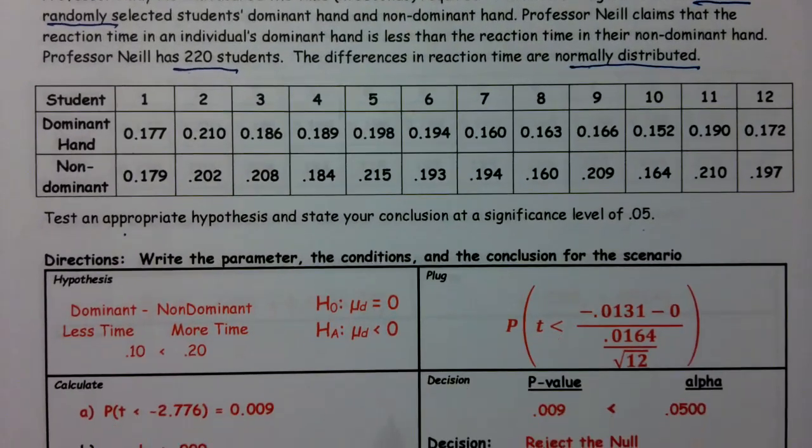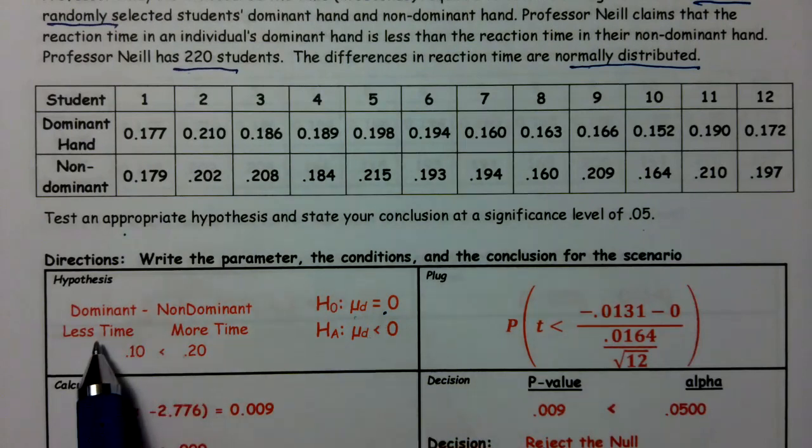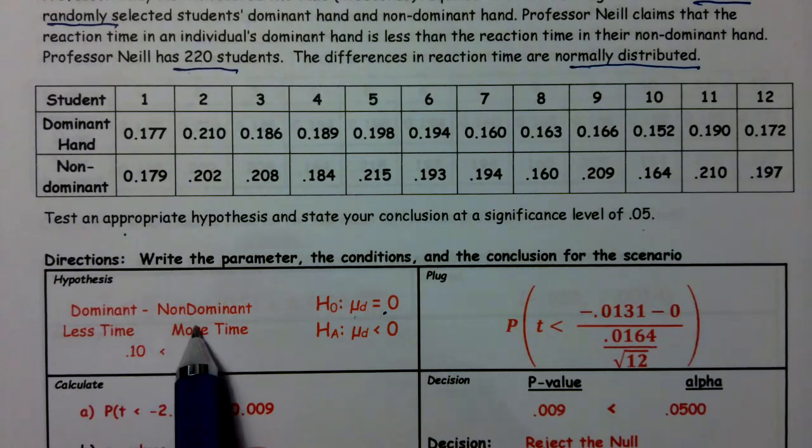So we have a hypothesis, mu d, the mean of the differences, is 0, and it should always be 0 for a paired t-test. And here they said less because we said dominant minus non-dominant, so less time for the dominant and more time for the non-dominant.